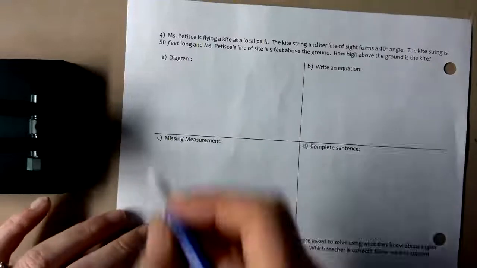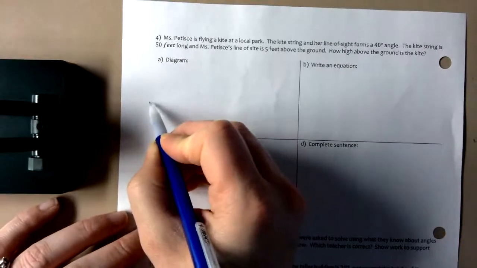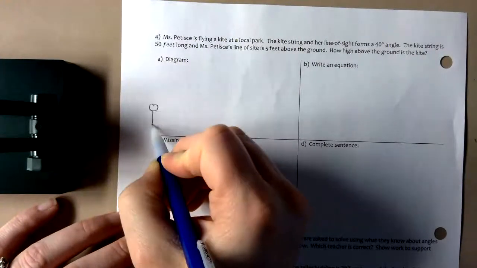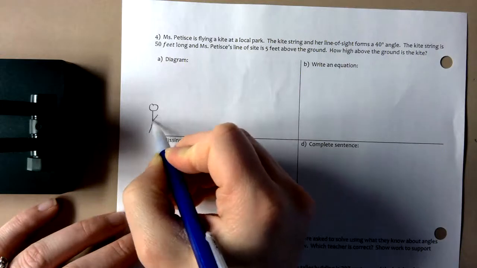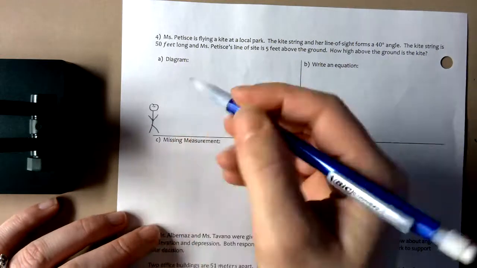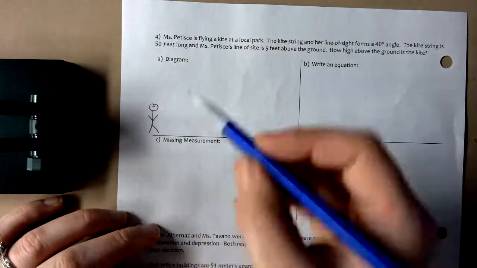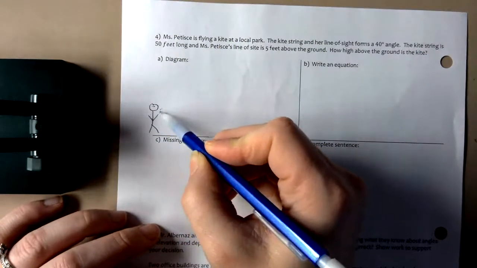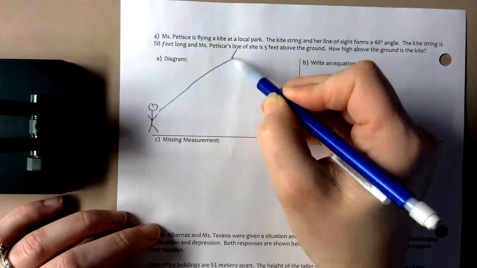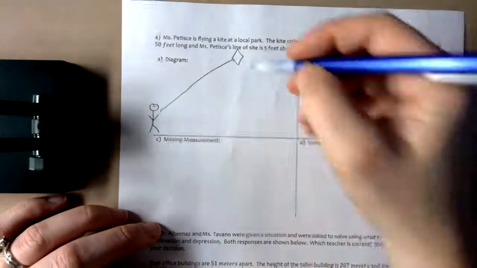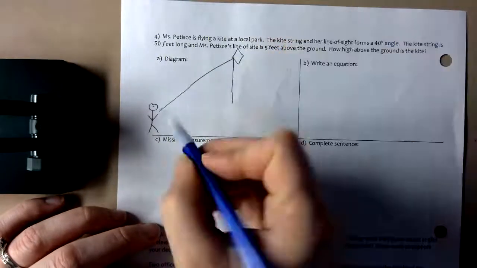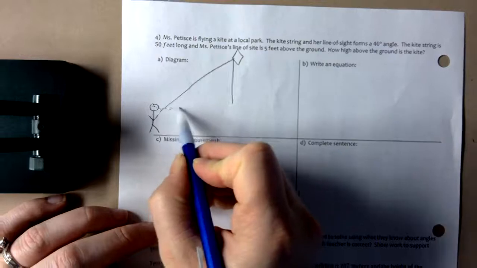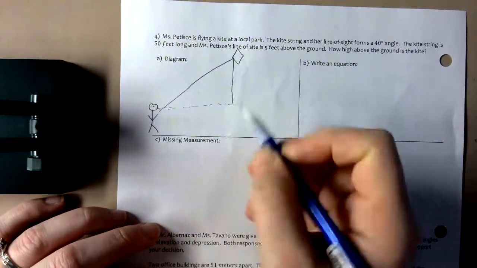So you have to draw Miss Patisi here. I'm going to use stick figures because I can't draw. So you have the person is here, and they're flying a kite. This is our kite. Now you go into her line of sight. It's a little crooked.